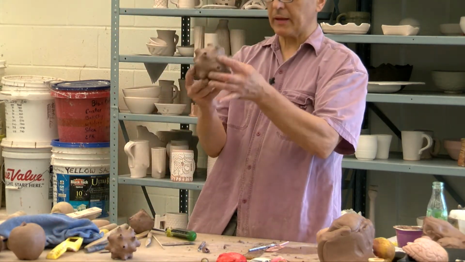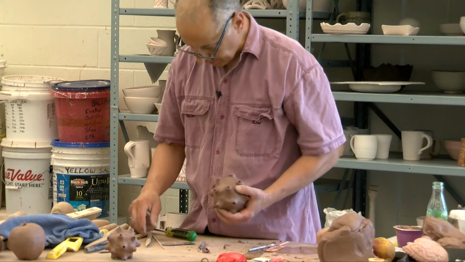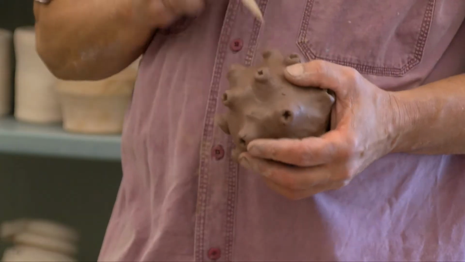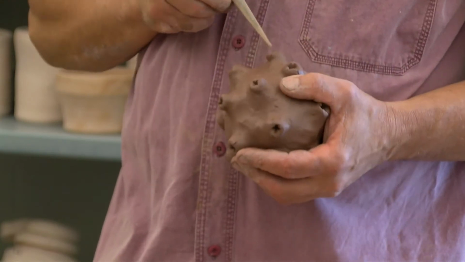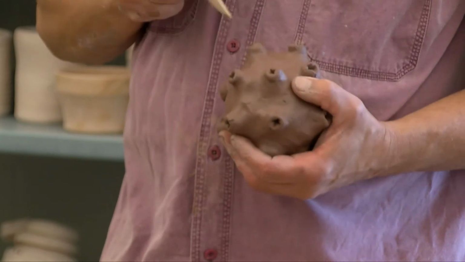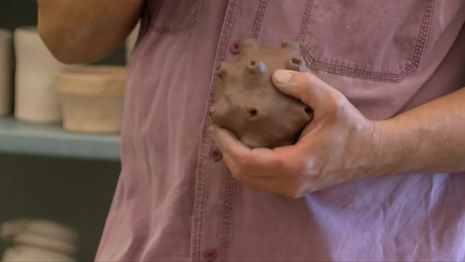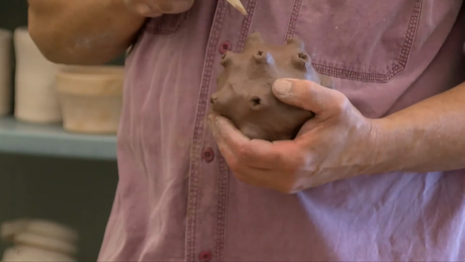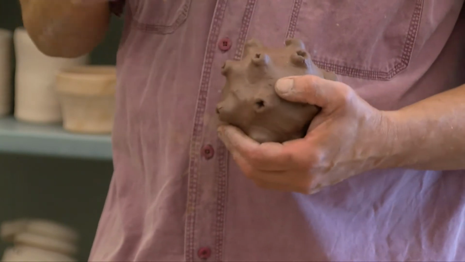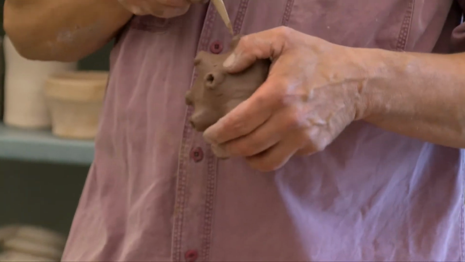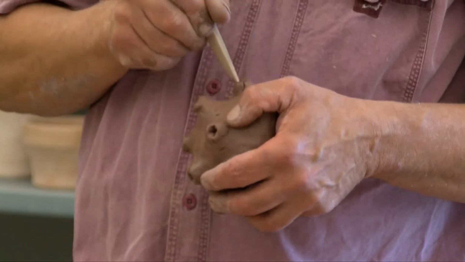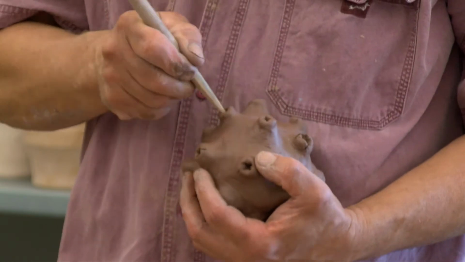So I'm getting back and looking at this if I want to emphasize this more. I'm making these so they're more star-shaped.